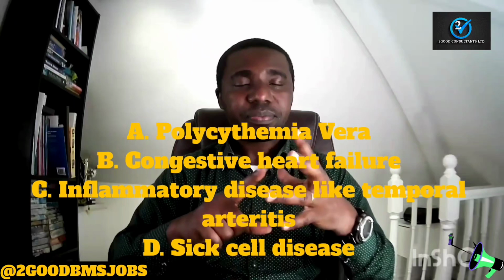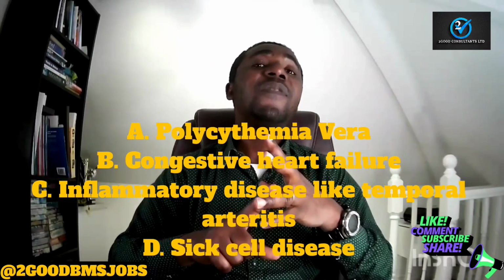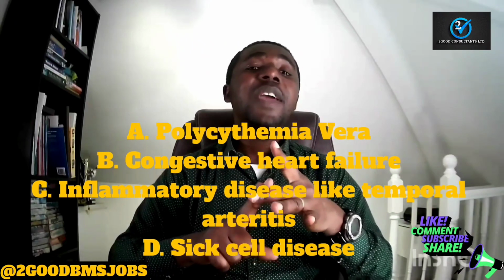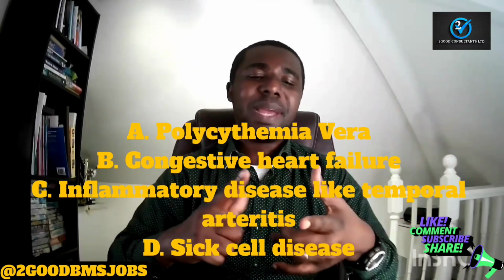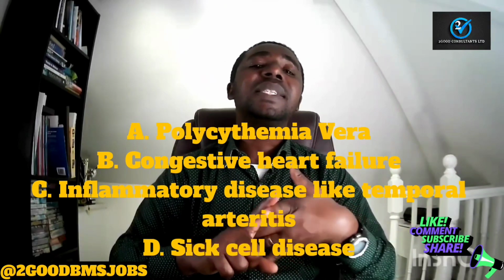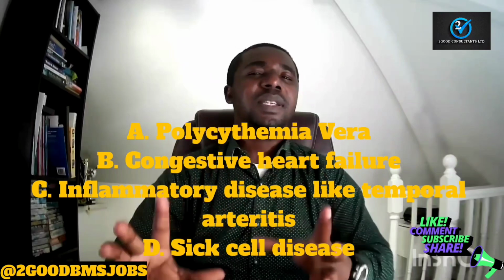Okay, but I have my reason for giving you this point, because I want to tell you all the options given. Okay, so we're going to go through it again. Let me go again. Which condition is associated with an elevated ESR? That means the ESR is high. A, they say polycythemia vera. B, congestive heart valve. C, inflammatory disease like temporal arthritis. You already know the answer because I mentioned it. That's the answer. Then D, they say sickle cell disease.